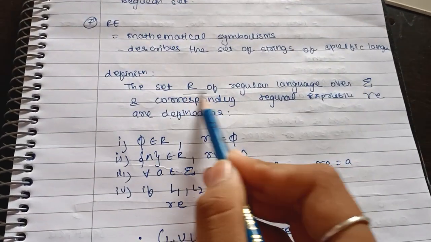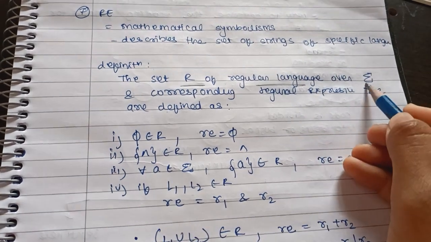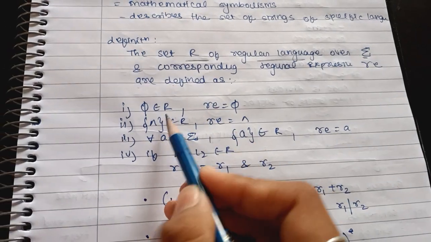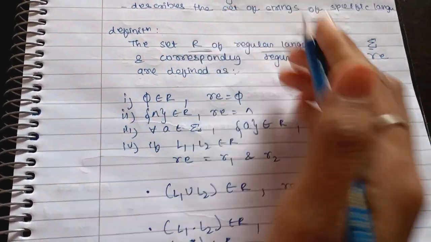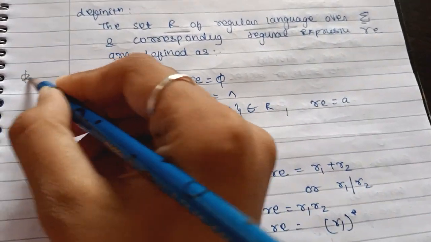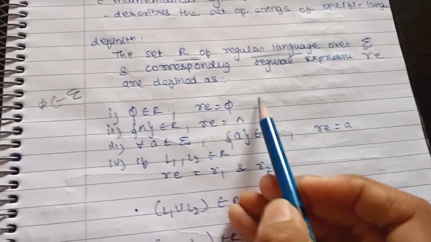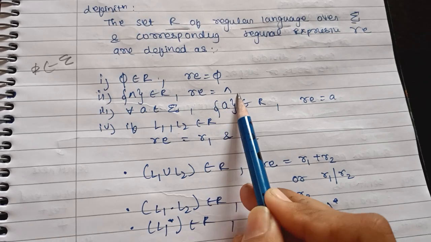I have some set R of some regular language L over sigma, and the corresponding regular expressions are defined like this. If phi belongs to the set R, then my regular expression will be phi, an empty set. The same with null, then my regular expression will be null.